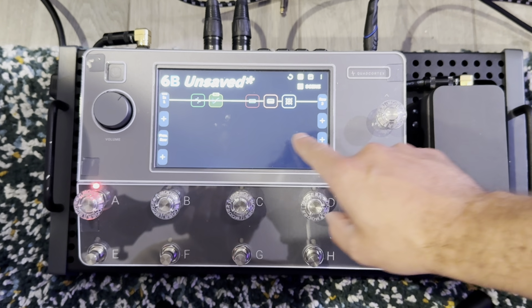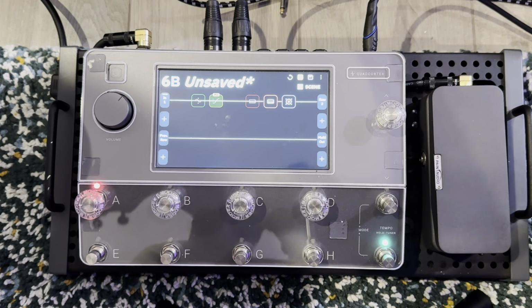So now that we're going into row 3, we're going to set this one to multiple outputs so we can hear.